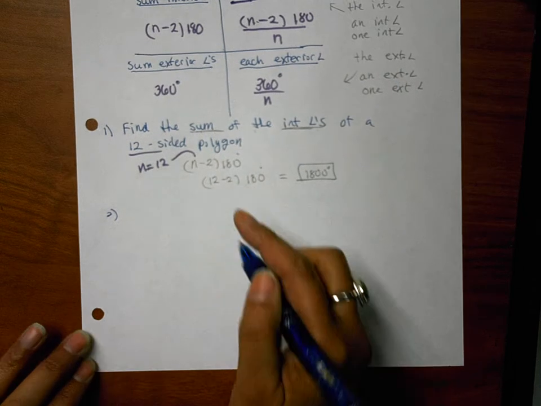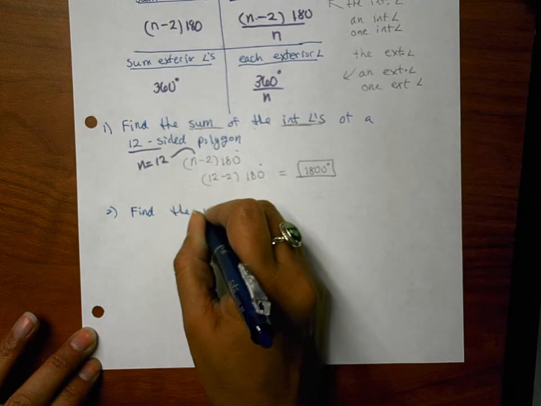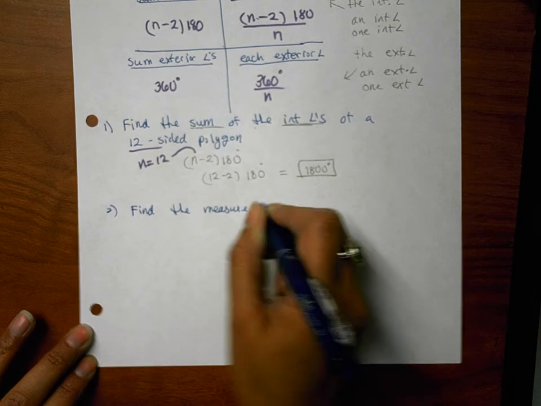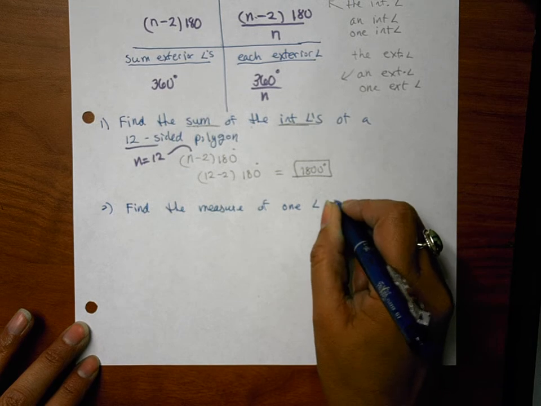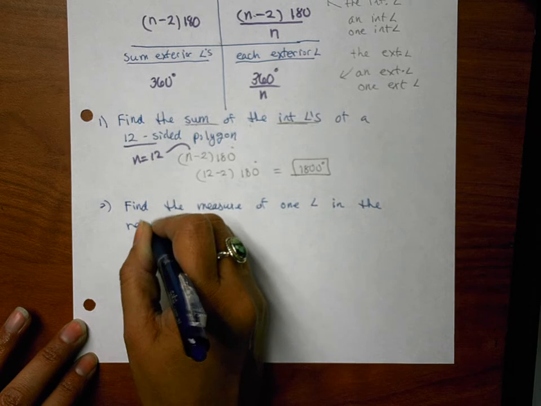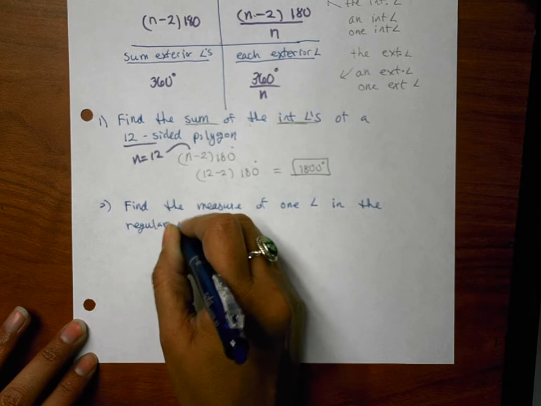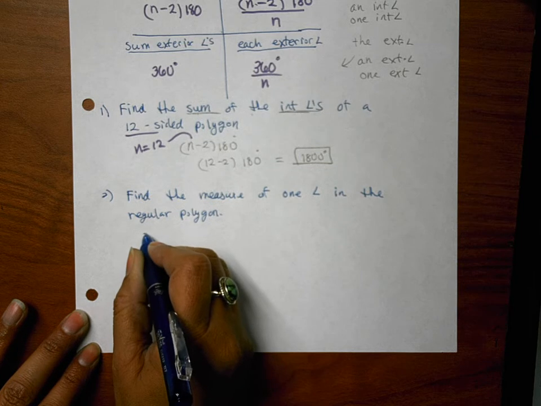Number 2, find the measure of one angle in the regular polygon. And I'm going to draw the regular polygon for you.